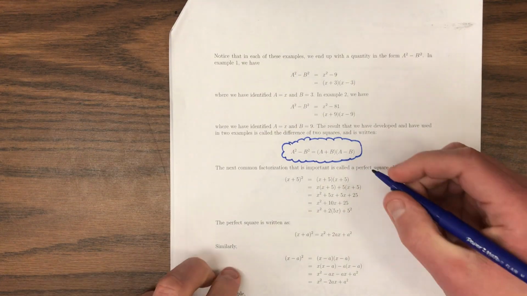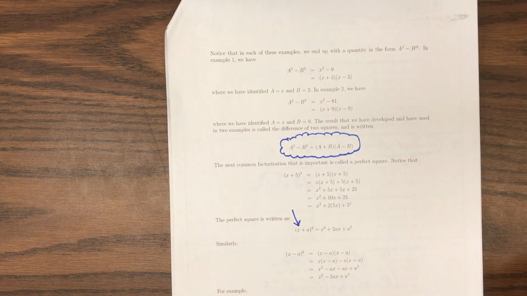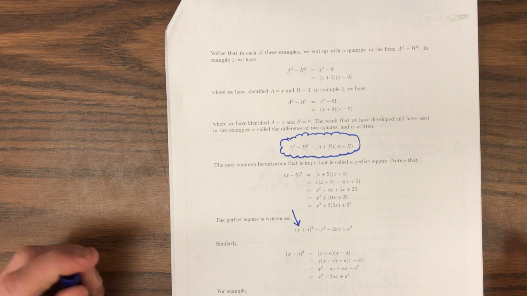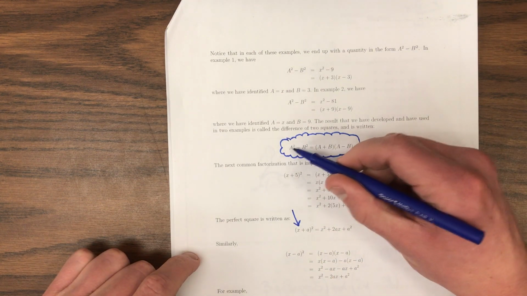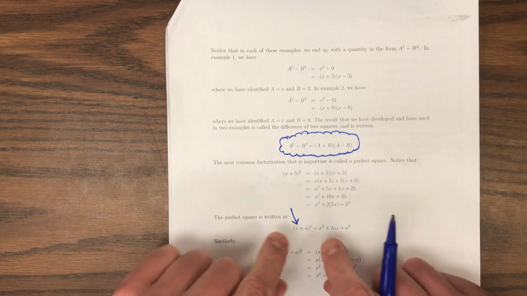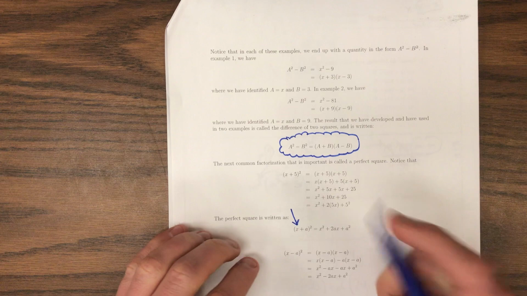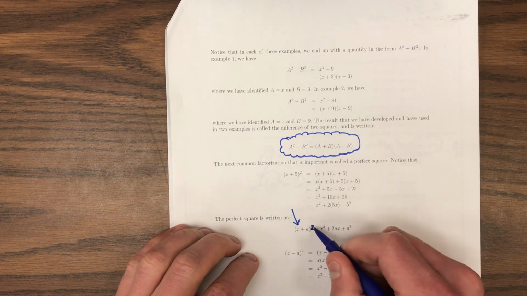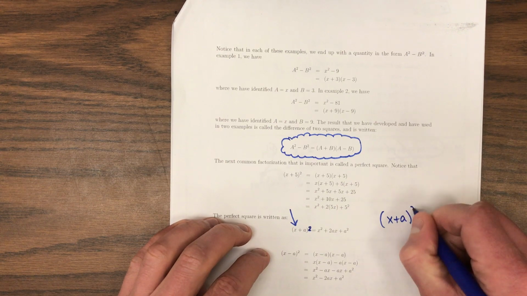Then there's this other thing called the perfect square, right? That's when instead of it being some value squared minus some other value squared, you have two things in a sum, and you want to square that sum. So notice that the exponent is outside the parentheses here.